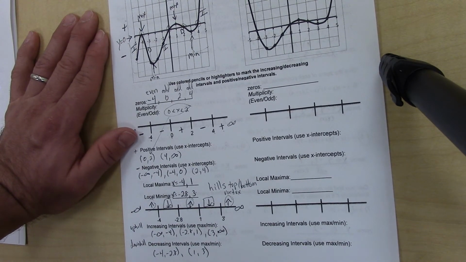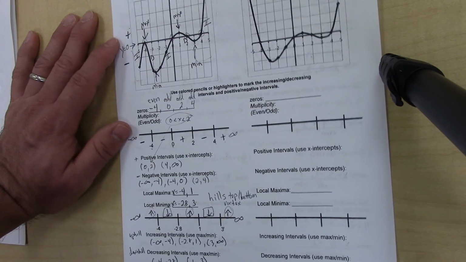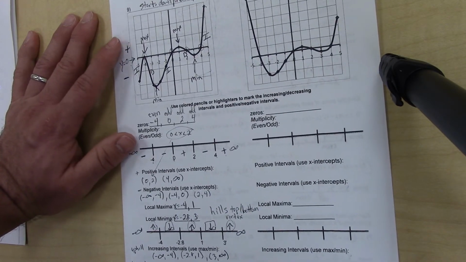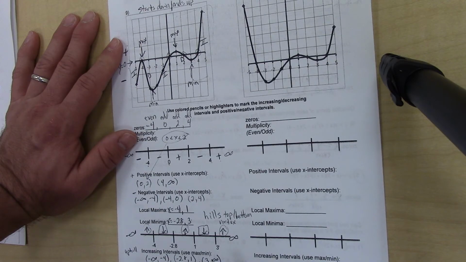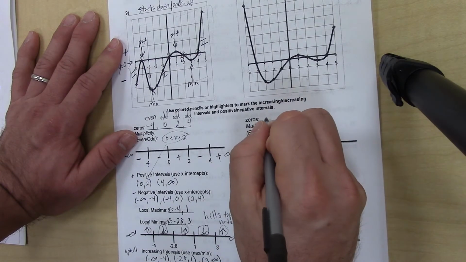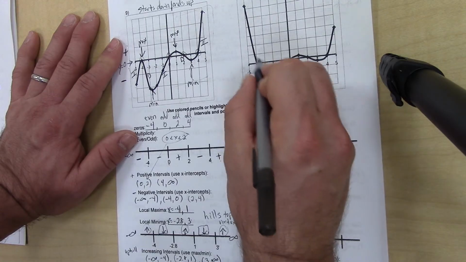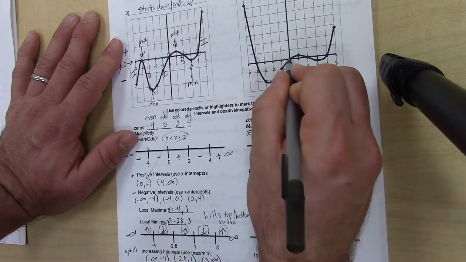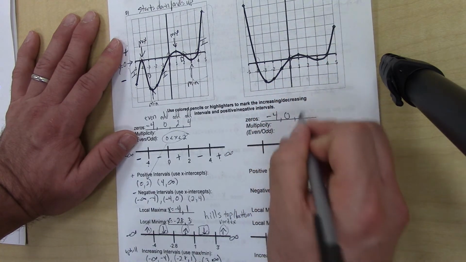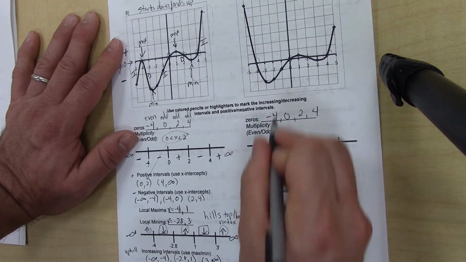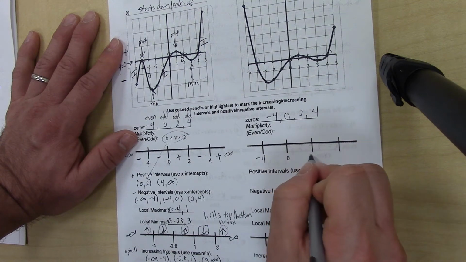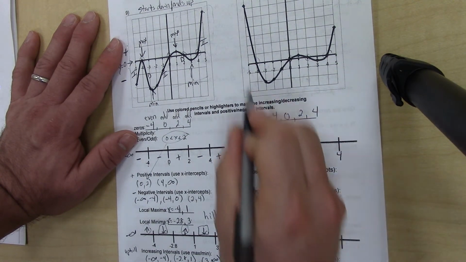Pause it a second. Look at what I did in number 9. Try number 10 on your own. I am going to go through it here. I'm not going to explain as much. I'm just going to keep writing as you go on. Check with what I'm doing. The zeros again are at -4, 0, 2, and 4. So I'm going to take those points and write them right here. And then I'm going to talk about increasing and decreasing.